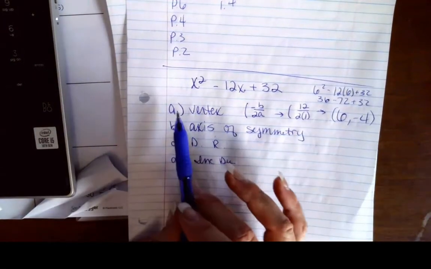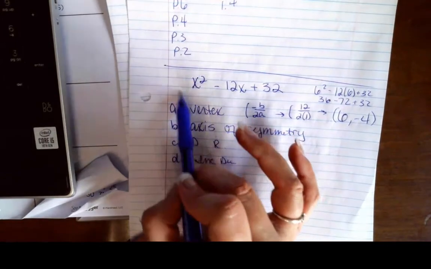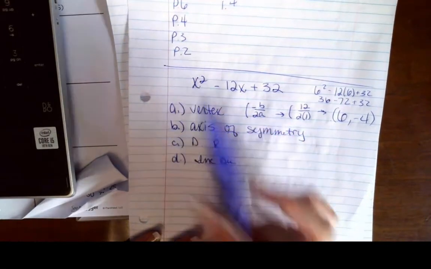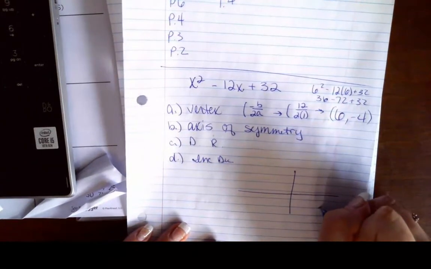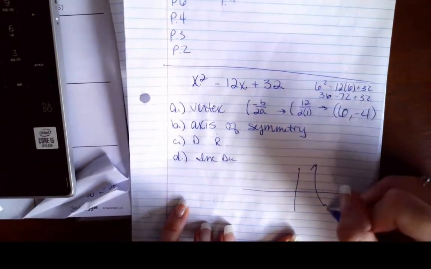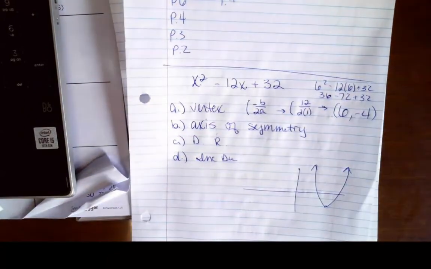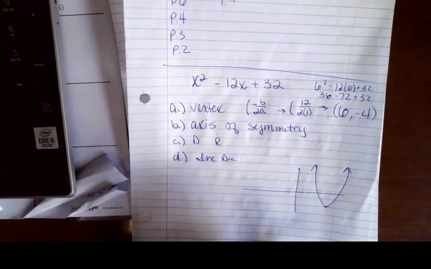Okay, so do we know if it opens up or down? Well, it opens in an upwards manner because it leads off positive. So my basic little picture here is 6, negative 4, and it opens upwards. So what's your axis of symmetry? Basically what it's asking is, where do I fold this thing in order for its arms to lay on itself?